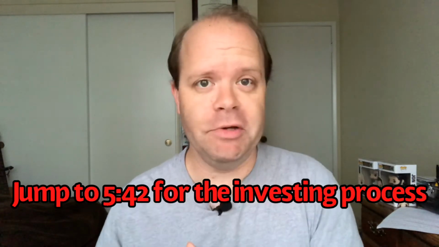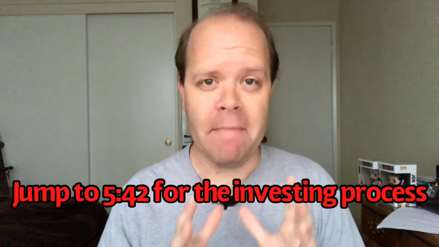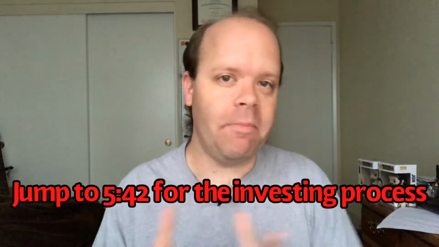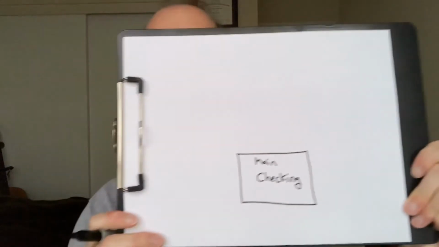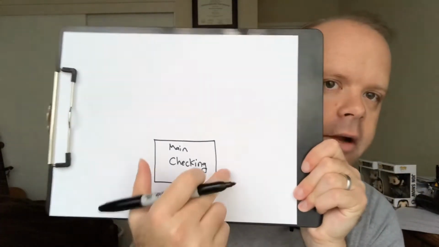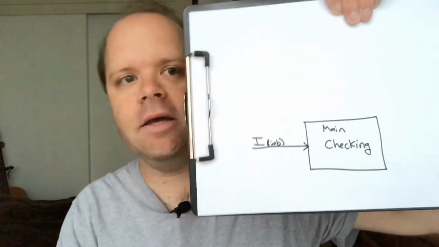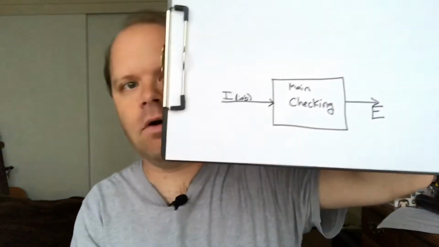So let's get started. Before I get into the actual computer screen and show you everything, I want to draw a quick map to give you an idea of what the path is that we're going to be taking moving forward. Okay, so we have the main checking account right down here. This is where I get paid my income from my job. And also from this checking account, there are expenses, the monthly expenses that get paid for, like bills and stuff like that.